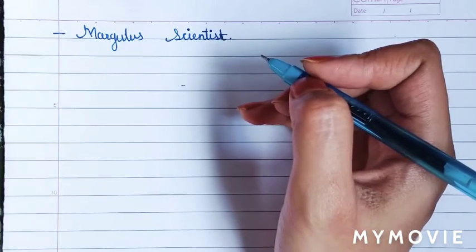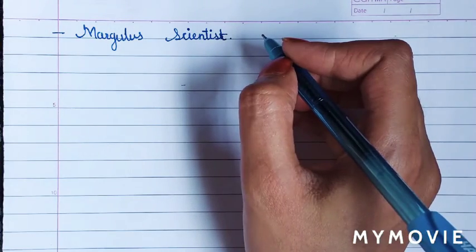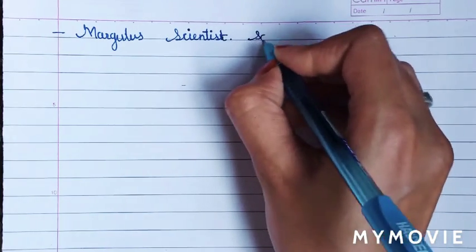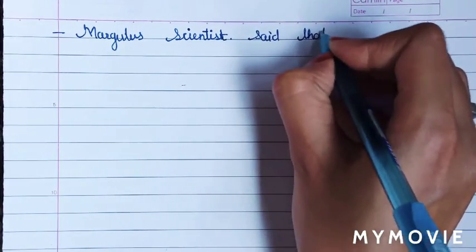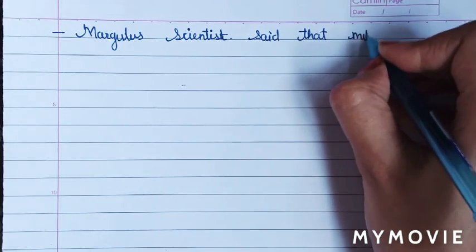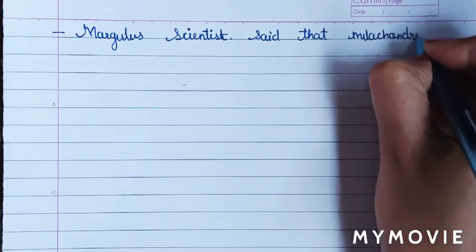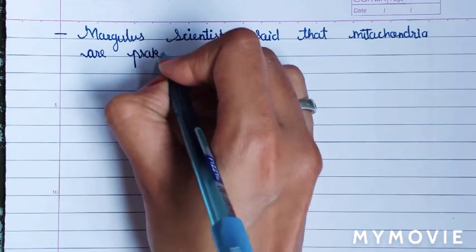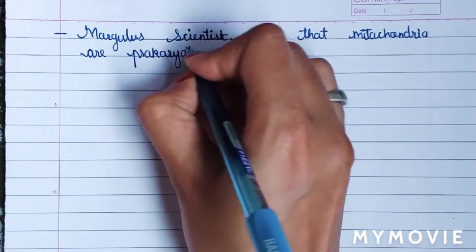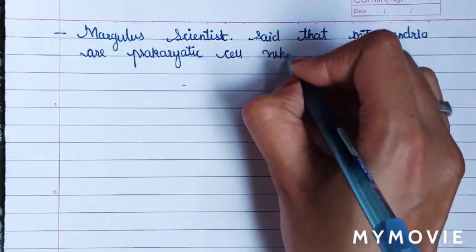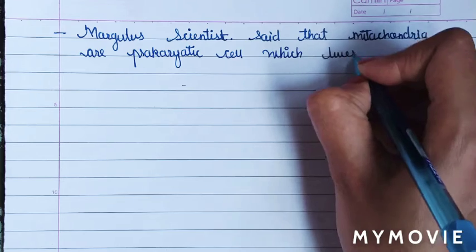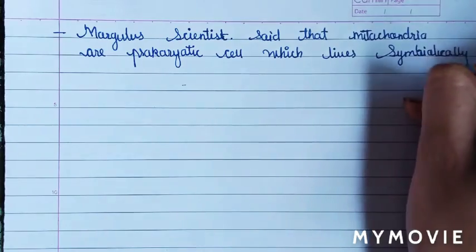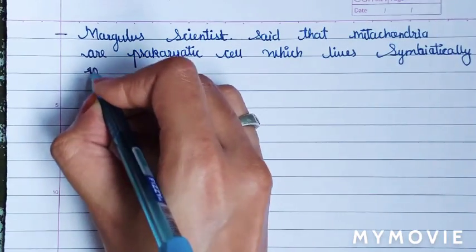This scientist Margulis said that the mitochondria are prokaryotic cells which live symbiotically in eukaryotic cell.